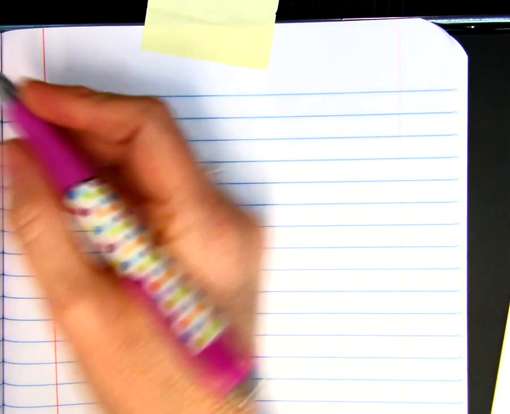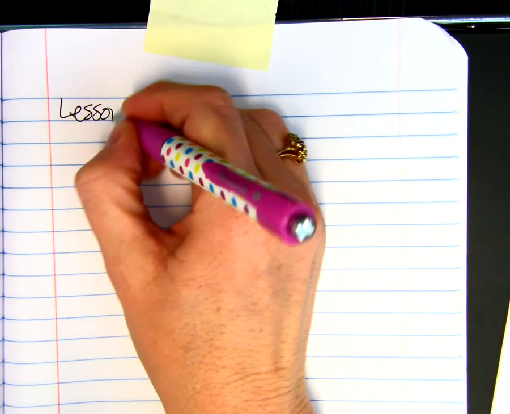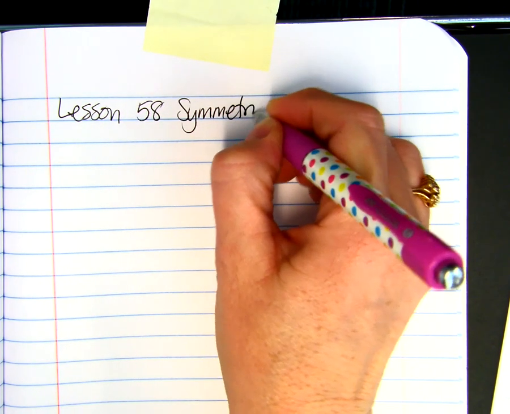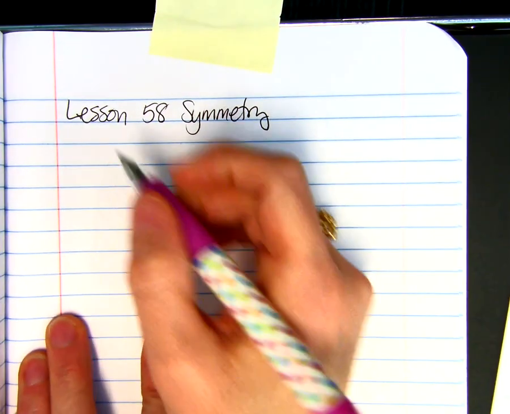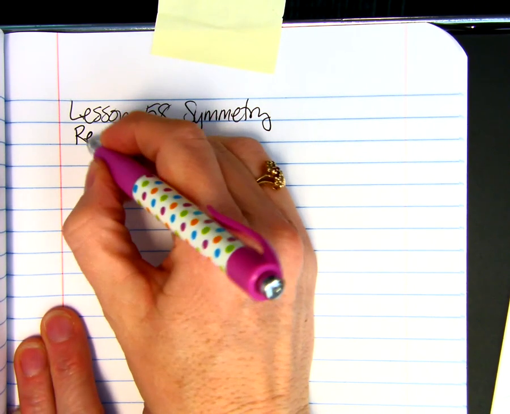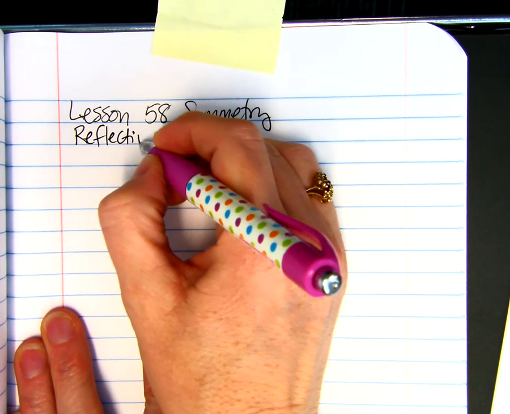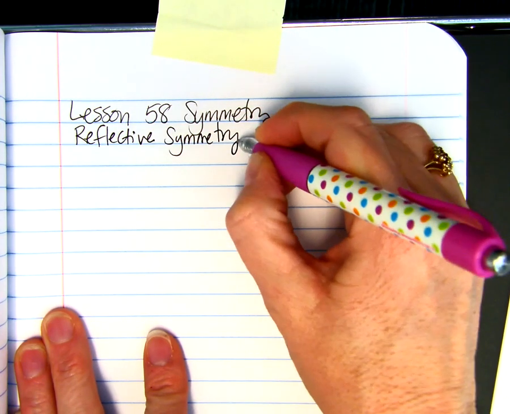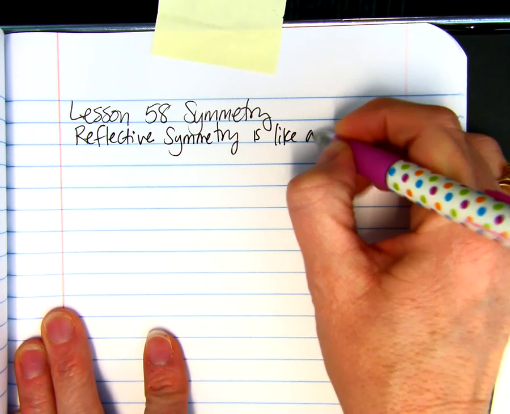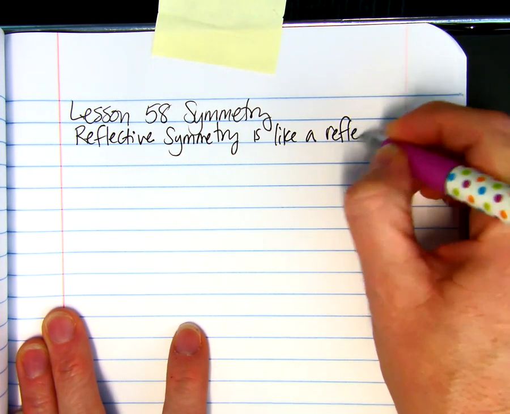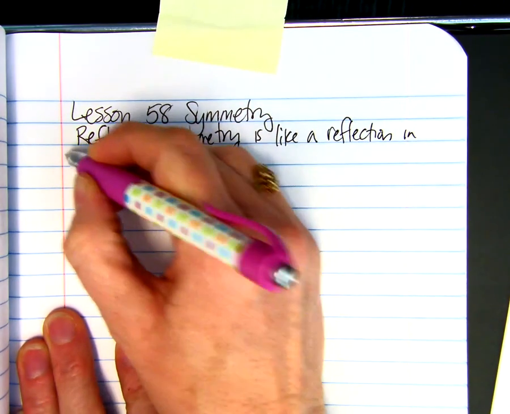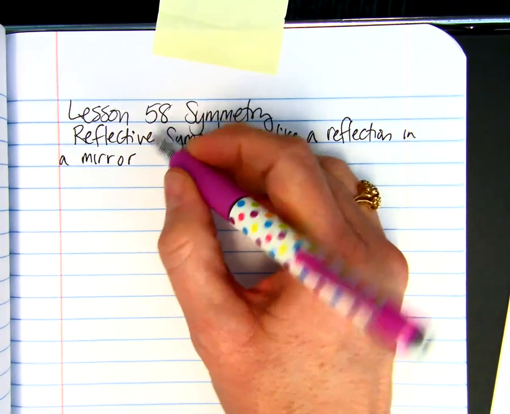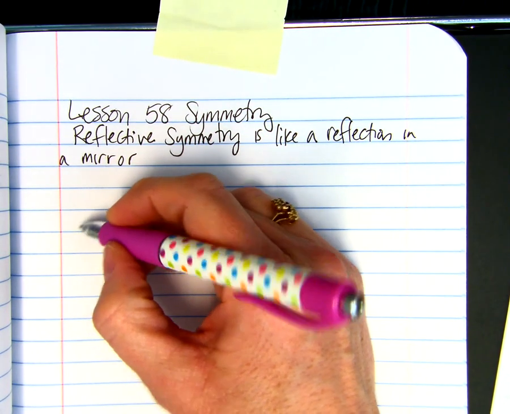Lesson 58, Symmetry. So there's symmetry called reflective symmetry, and that is like a reflection in a mirror. There's some geometry in our books, some algebra, there's lots of things.